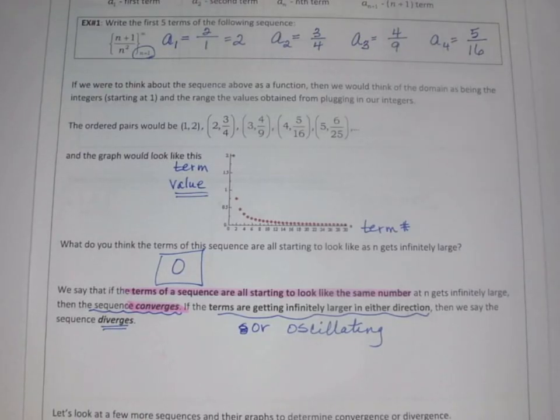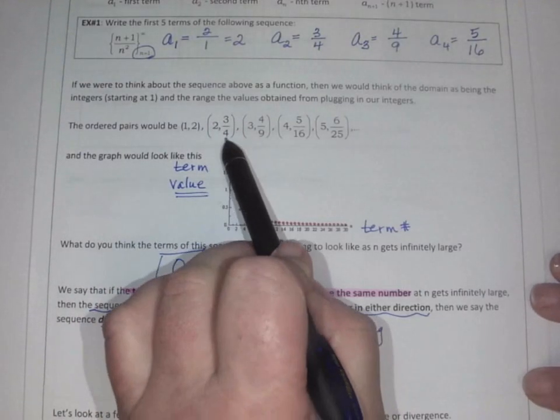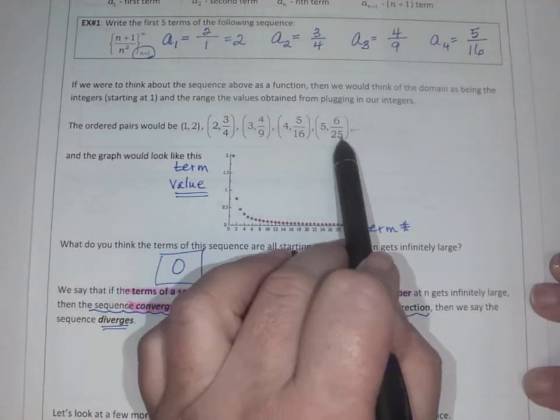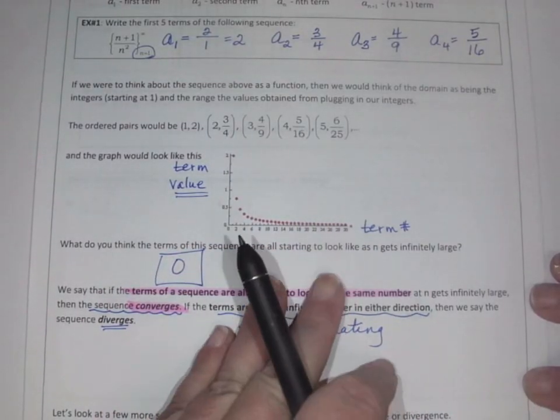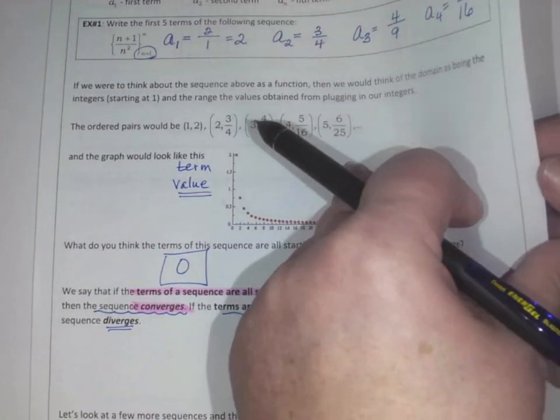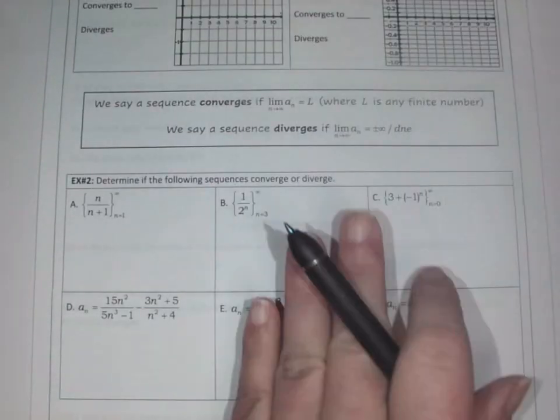So basically what we're doing is we're doing the limit of the term values, and we're looking to see what that limit is going to. So that's how we're going to approach these problems.